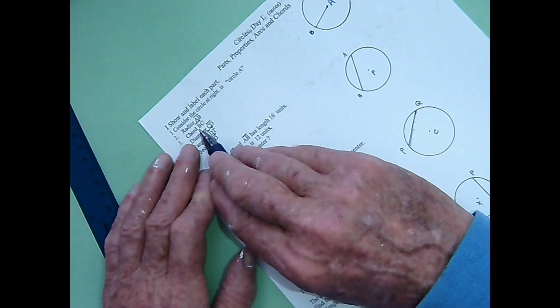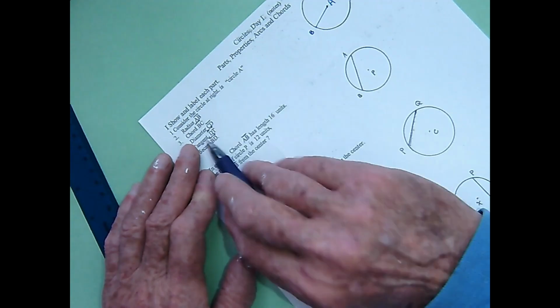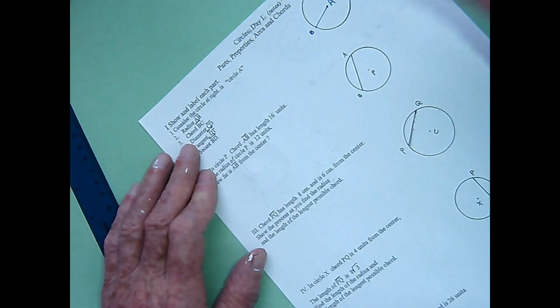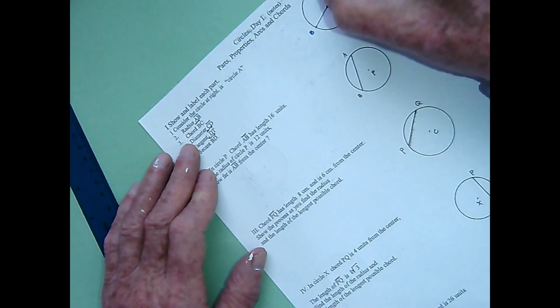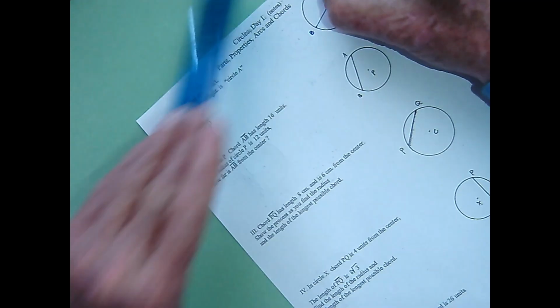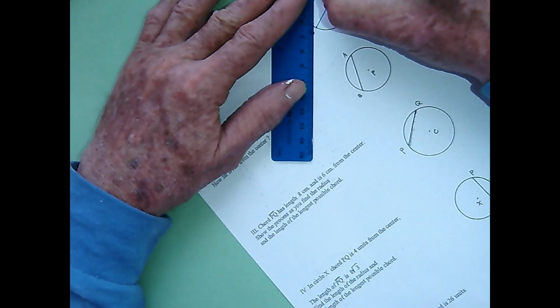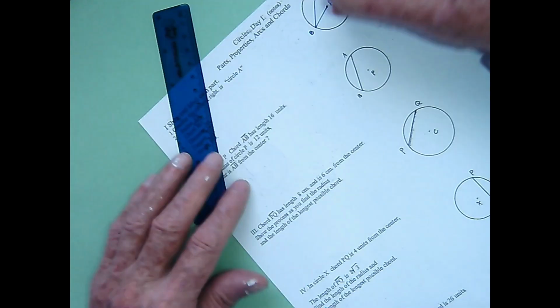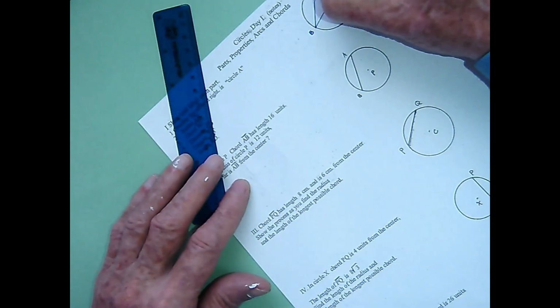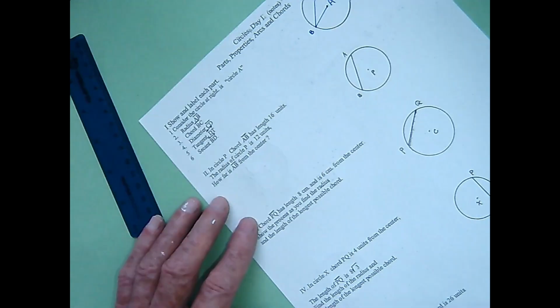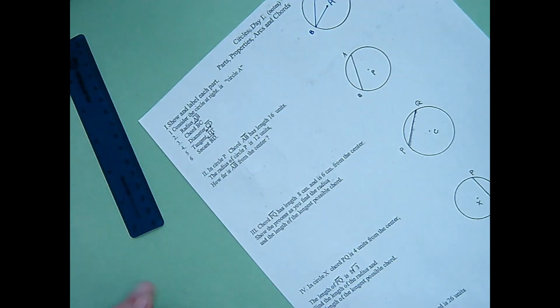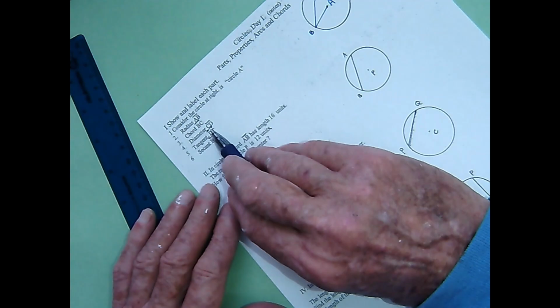I do have to talk about a chord BC. A chord is any segment who has both endpoints on a circle. This B is already in place. I could show a point C right here. And both of those points being on the circle, B and C, makes that chord BC, a segment with both endpoints on the circle.